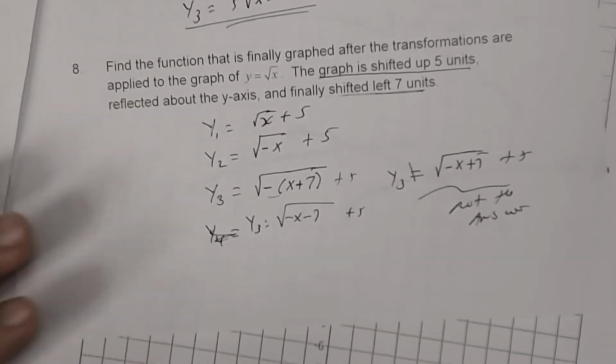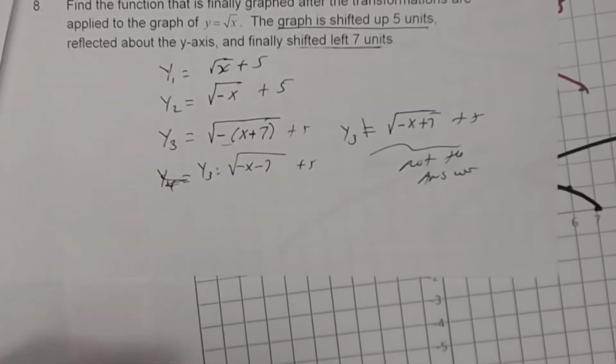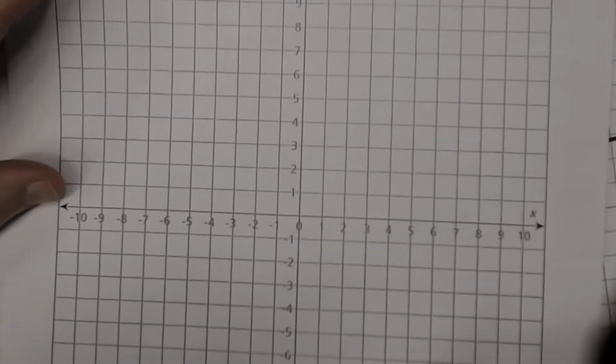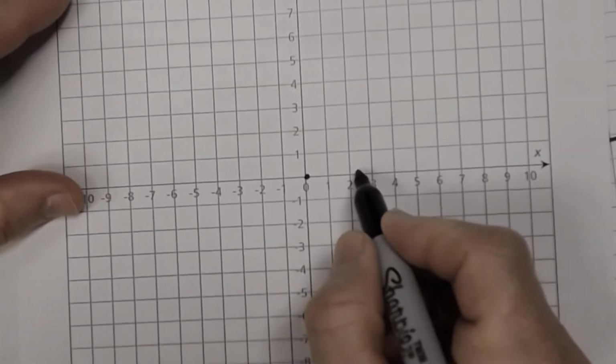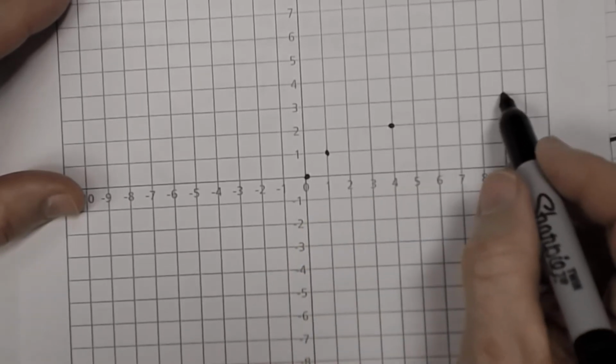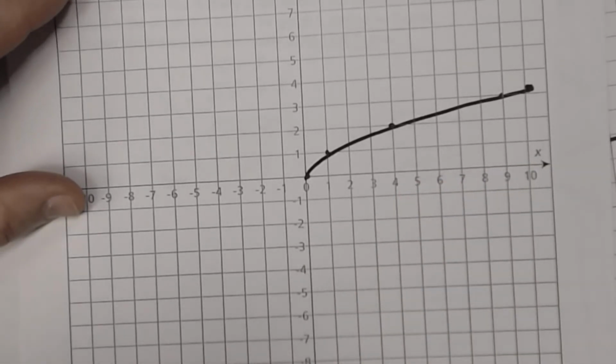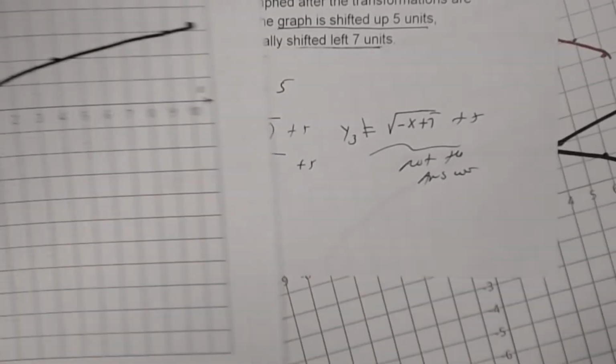So let's go ahead and do that, and watch what happens. When I take the square root of x and I shift it to the right 7 units, I get this.